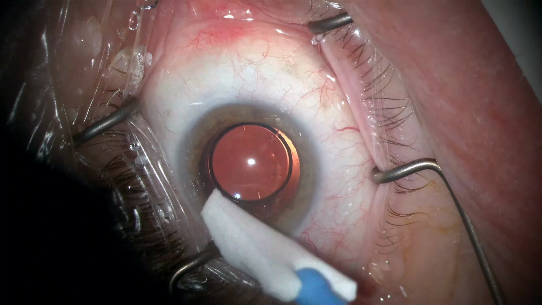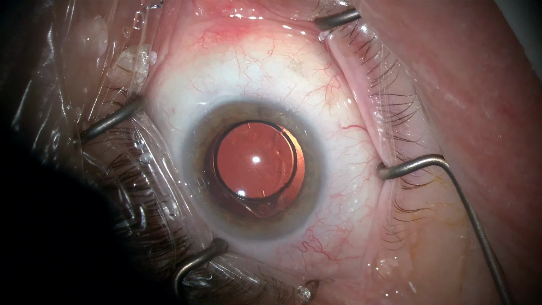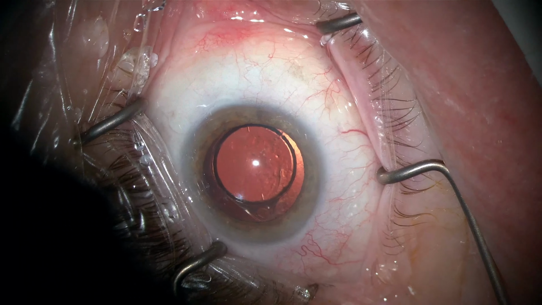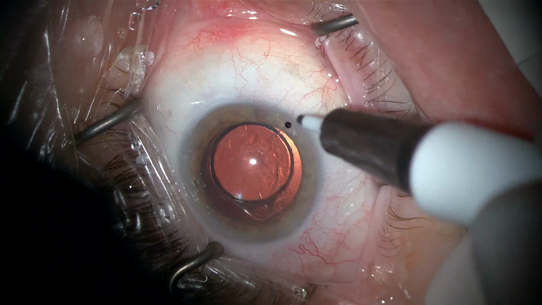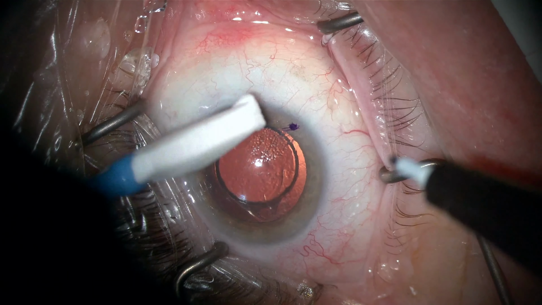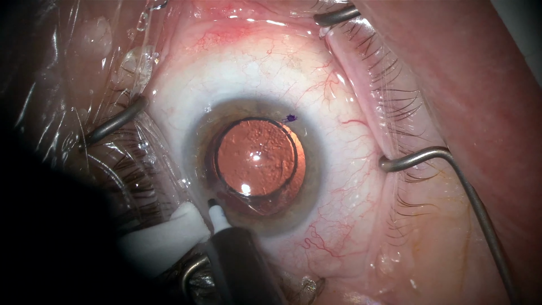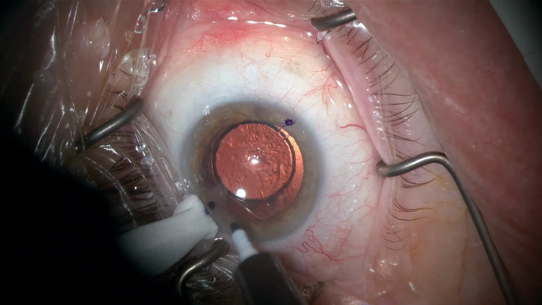And I used the Mastel toric marking system in the preoperative area, which allows us to put indentation marks on the cornea. So when we get into the operating room, the cornea is already marked in the proper axis. And I like to augment these marks at the start of the case with just a marking pen to make sure that we don't lose those marks.